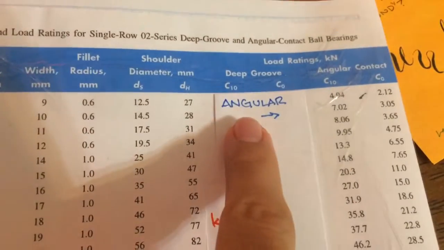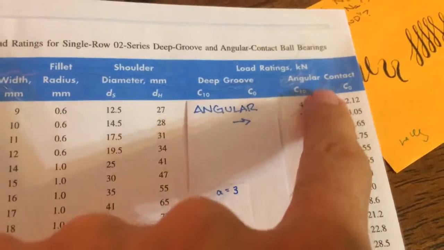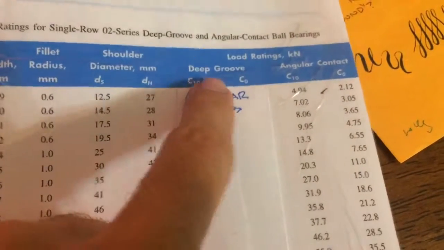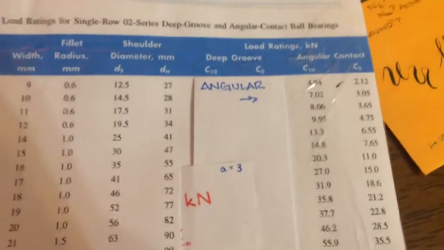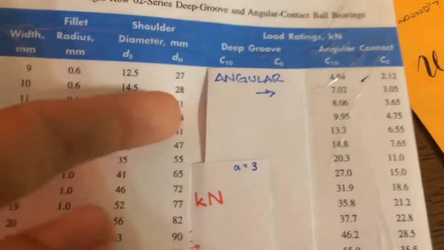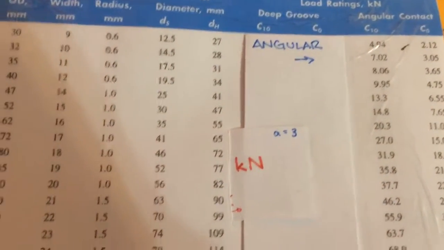What that means is, now we're back at the ball bearing. On the other side of this, this will be angular. All this is angular contact. This side that's covered, deep groove. So hopefully we won't have to use that, but if we do, we just flip this over. But for now, I'm just going to leave it where it is.